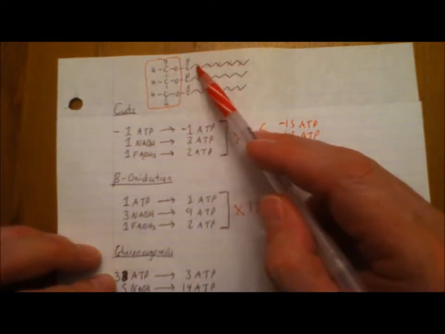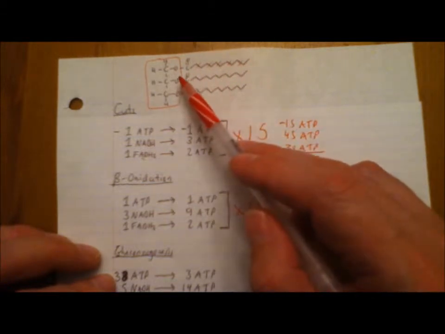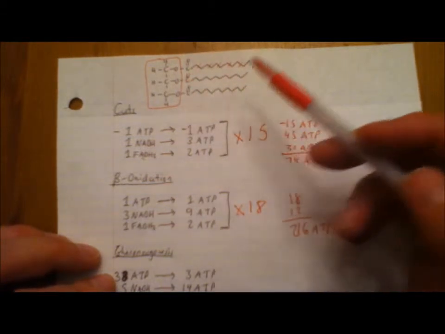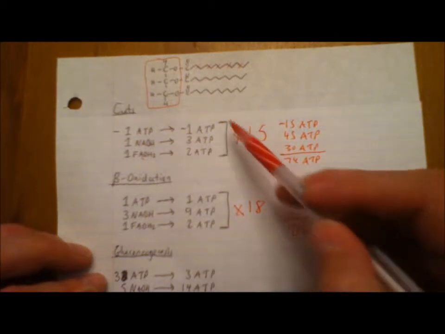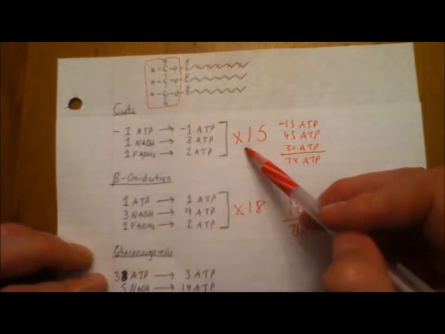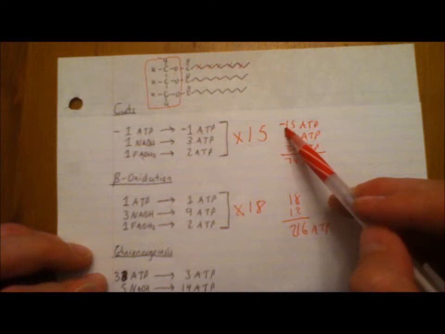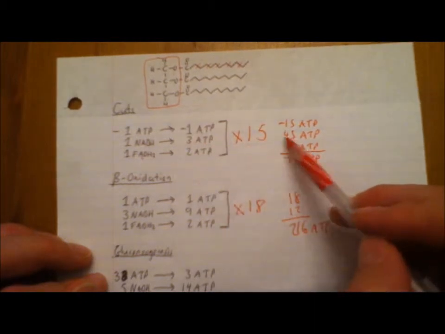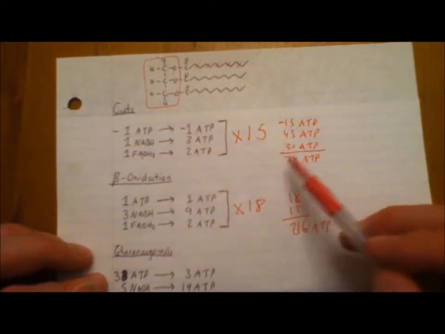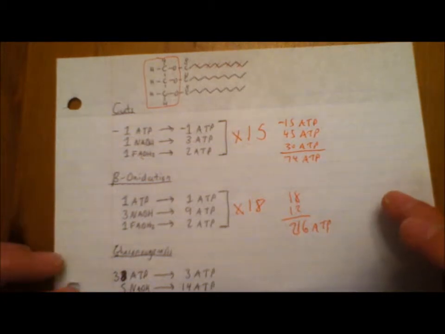Now, if every fatty acid in this particular molecule makes 5 cuts, and we have 3 fatty acids, that gives a total of 15 cuts. So all these numbers get multiplied by 15. So -1 becomes -15, 3 becomes 45, 2 becomes 30. Add that together, you get 74 ATP.